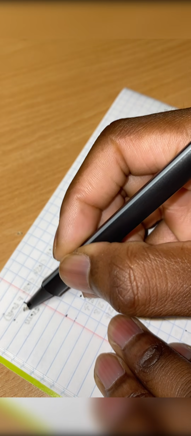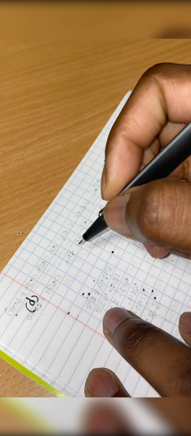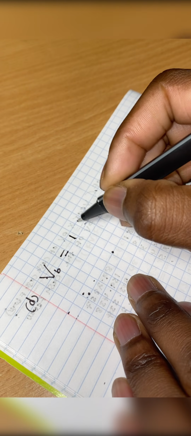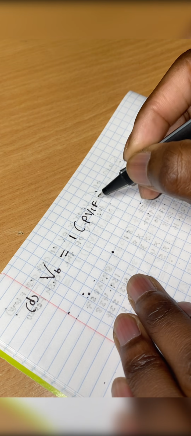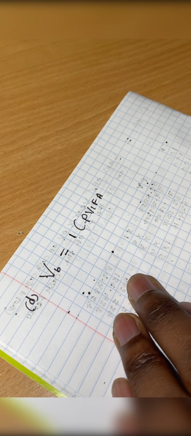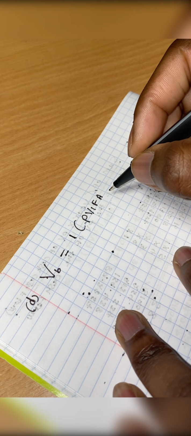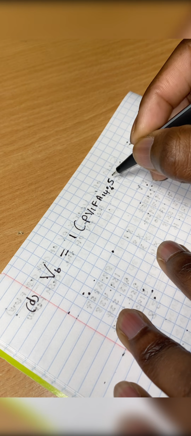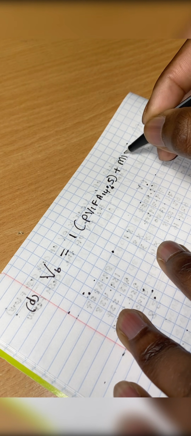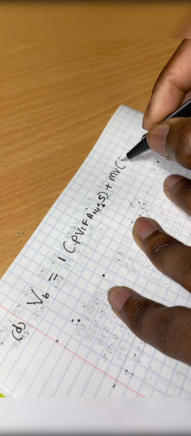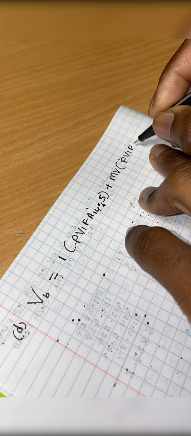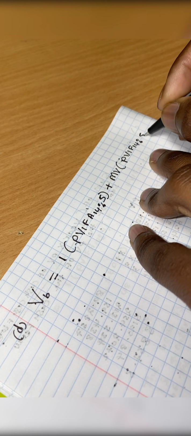Value of the bond is given by the coupon payment times the present value interest factor for an annuity, since coupon payments are paid per year, at 14% for 5 years, plus the maturity value times the present value interest factor, because this is only paid at the end of the bond, at 14% for 5 years.